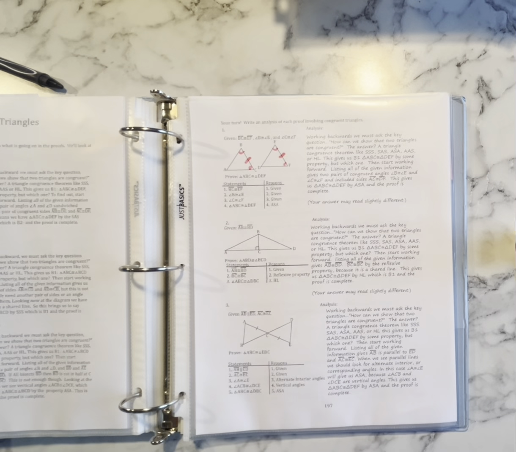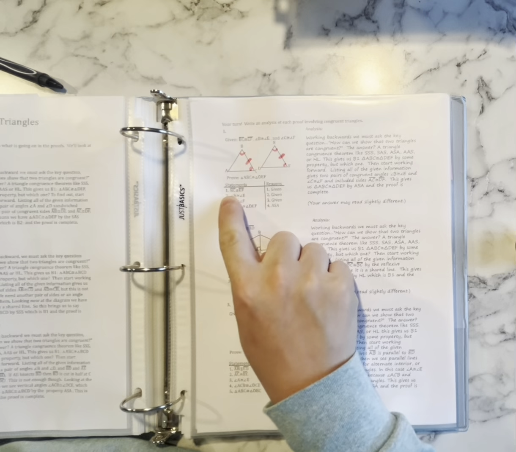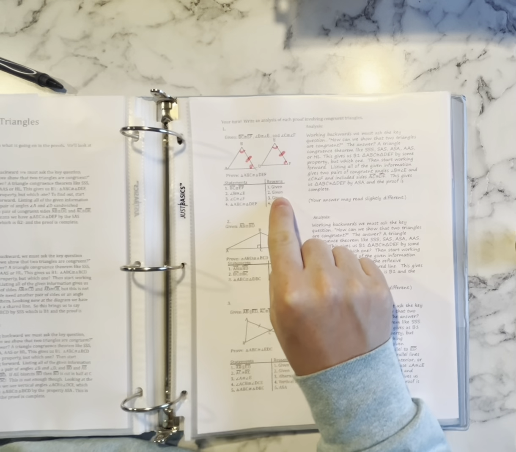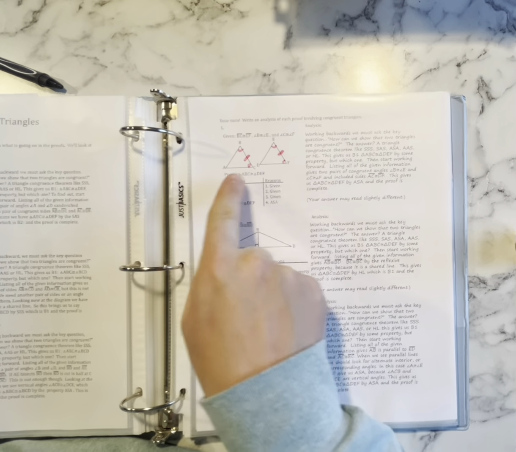Okay, so working backwards, we must ask the key question: how can you show these two triangles are congruent? By using a triangle congruence theorem. We don't know which one, so we're going to see what is given to us. This is our statements, this is our reasons. We have our T-chart, statements, reasons.